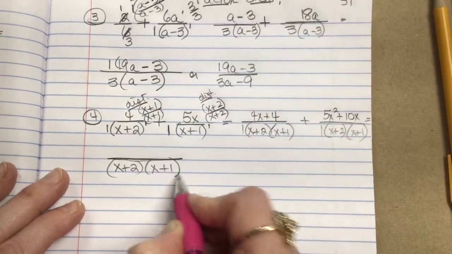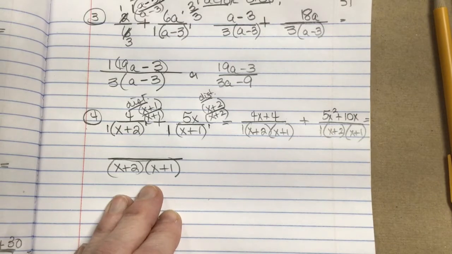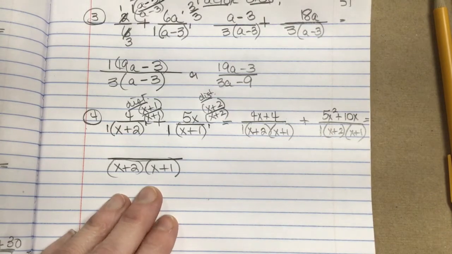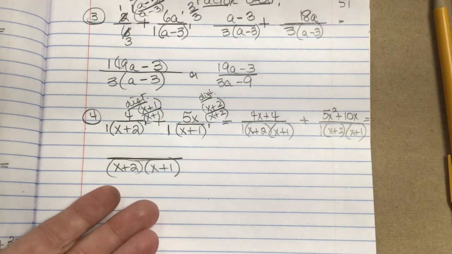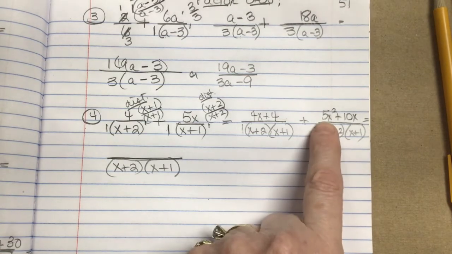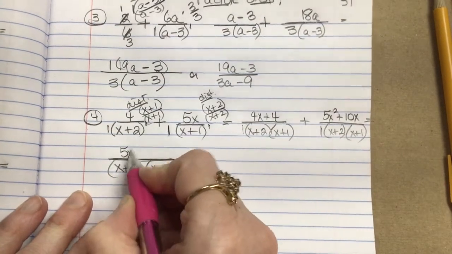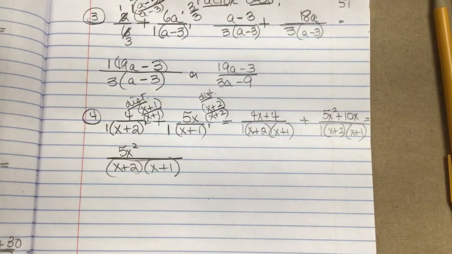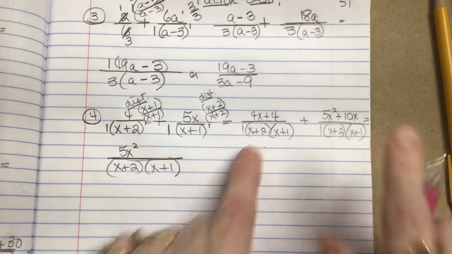Now some teachers will make you go ahead and FOIL that out and distribute. I don't, because if you're going to do anything with it, you're going to want to cancel it here. So I just always leave my denominator factored. And then the top, let's put it in that descending form. So let's do our squareds first, because if it was going to factor, it would factor in that order. And then we'll put our x's together.